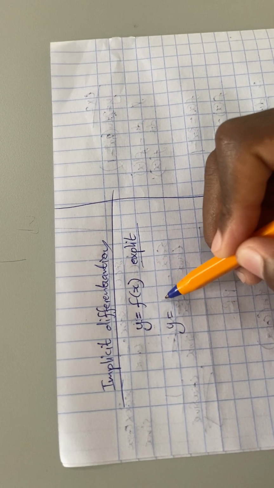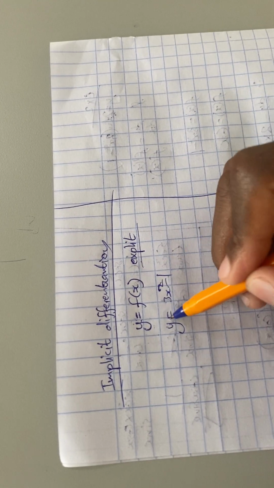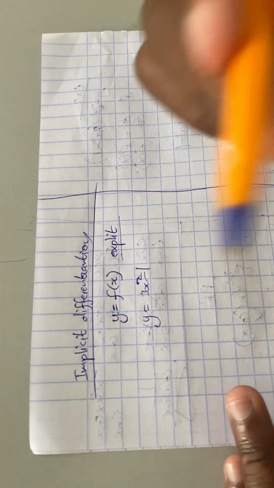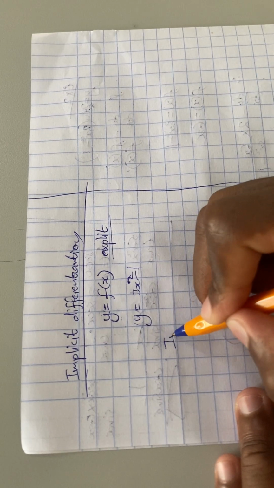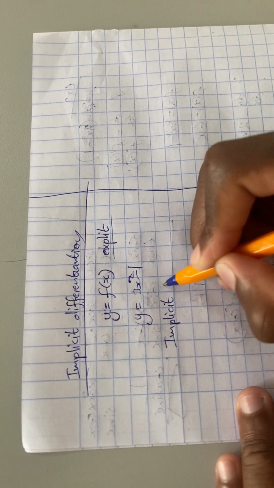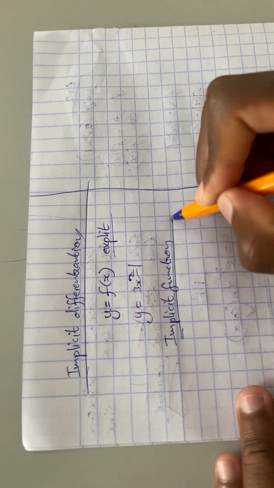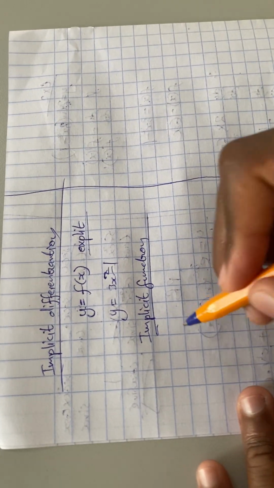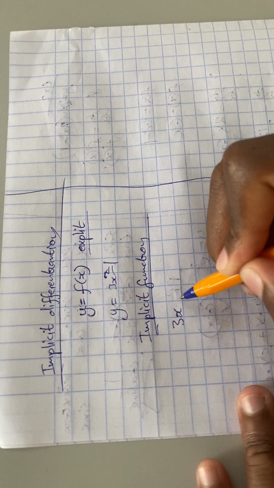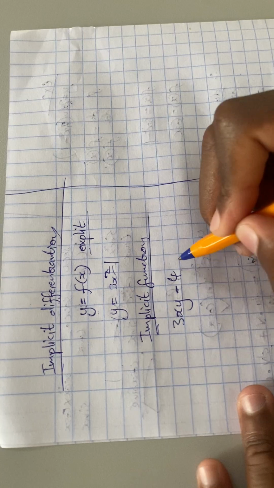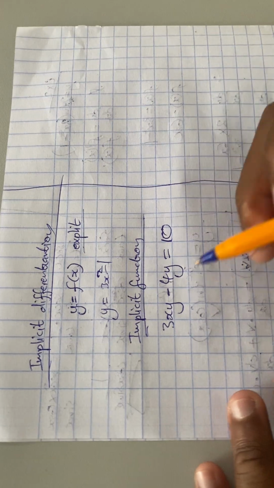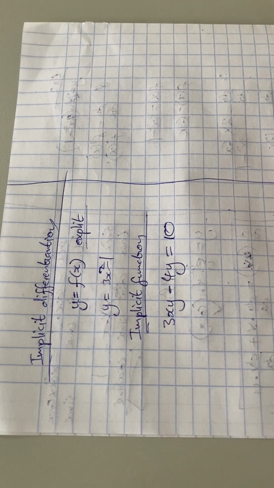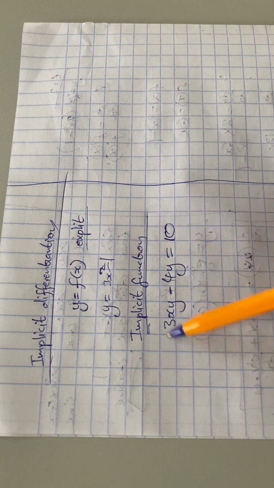Just as y is equal to 3x squared minus 1. So y is the subject. But what if we have an equation where y is not the subject? Now that's what we call an implicit function, where y is not a subject, whereby you get an equation like this: 3xy minus 4y is equal to 10. So you see now y is no longer the subject of this function.